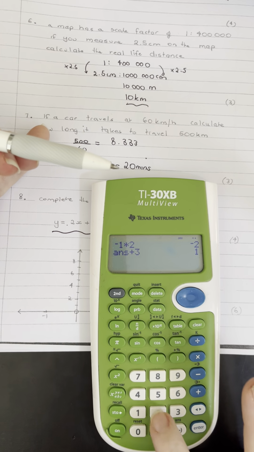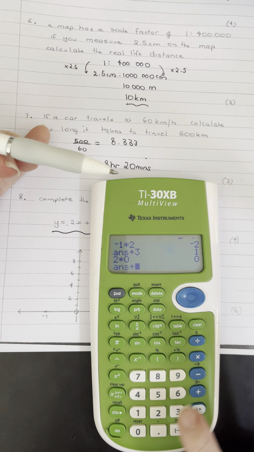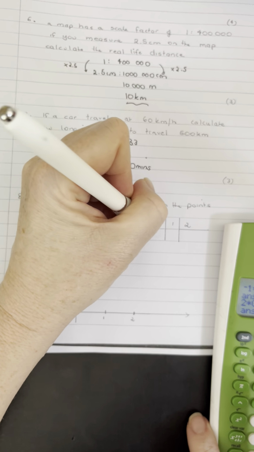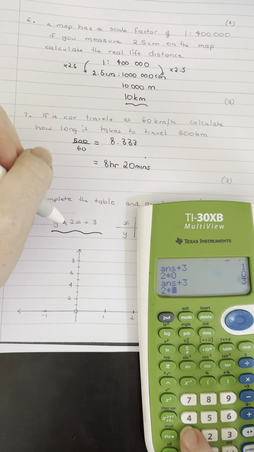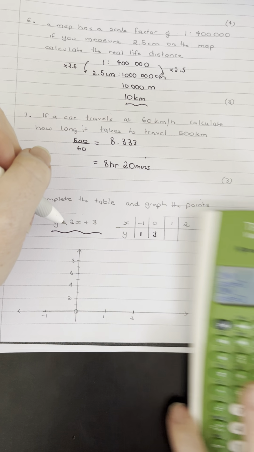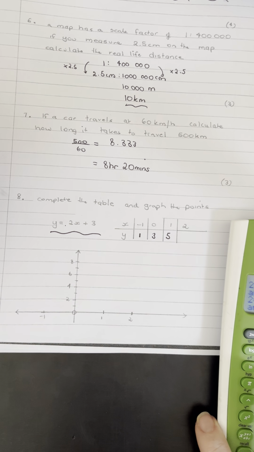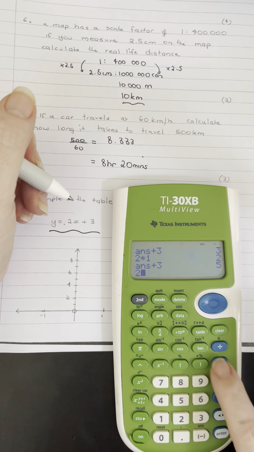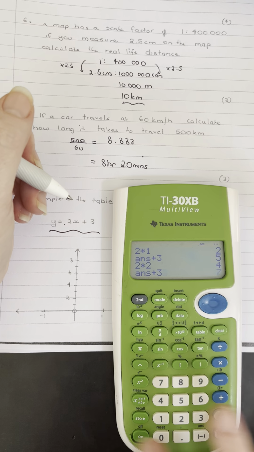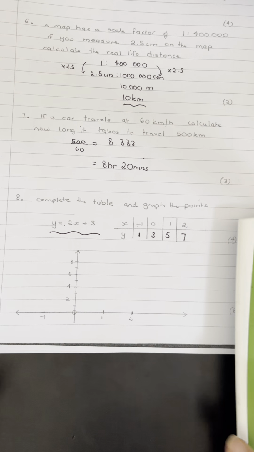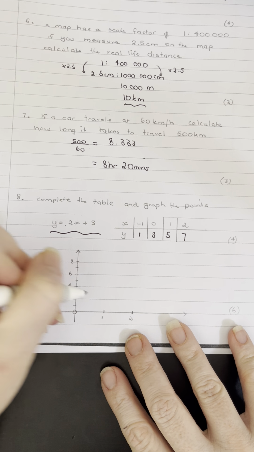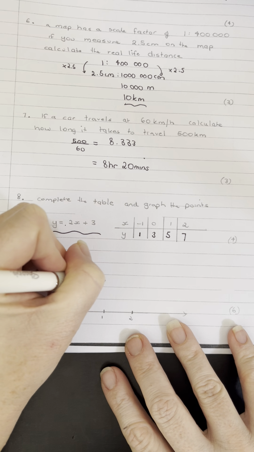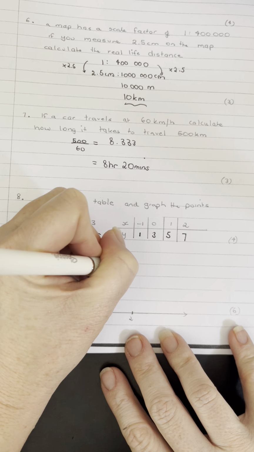For 0, we're going to do 2 times 0, and then add 3, and we get 3 as our answer. When we've got 1, we're going to do 2 times 1, and then add 3, and we get 5 as our answer. When we've got 2, we're going to do 2 times 2, and then add 3, and we get 7. Now we're going to plot those points. So -1, 1, 0, 3, 1 goes up to 5, and 2 goes up to 7.